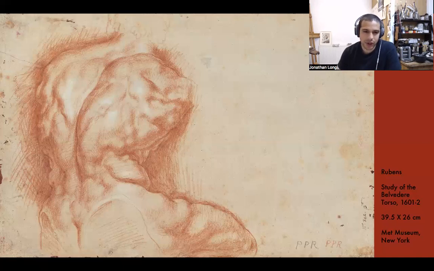In 1603, Rubens goes to Spain as part of an embassy from Mantua, because it's the Duke Vincenzo Gonzaga of Mantua who is his employer. So he's sent as an embassy from Mantua to Philip III of Spain in 1603.